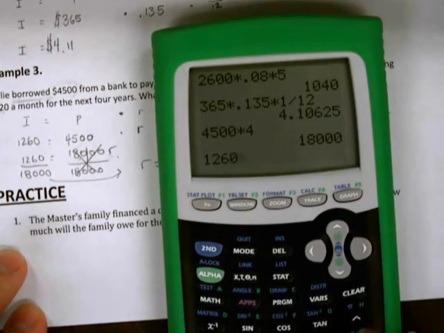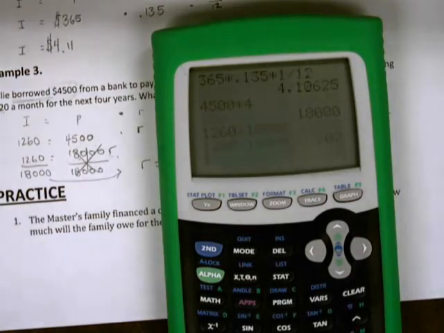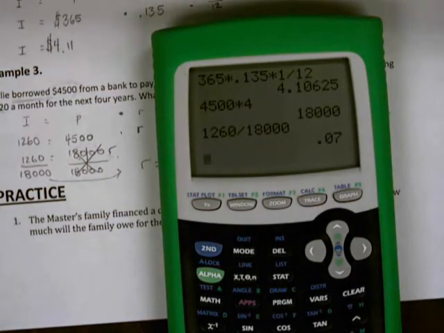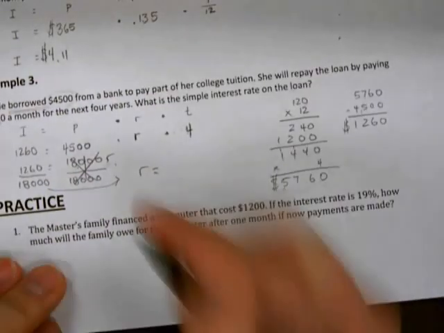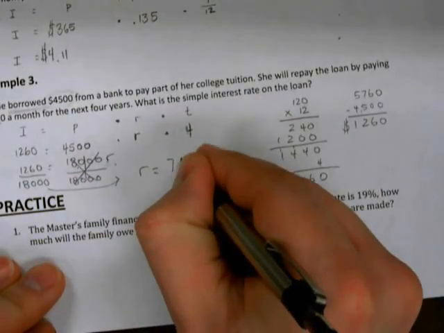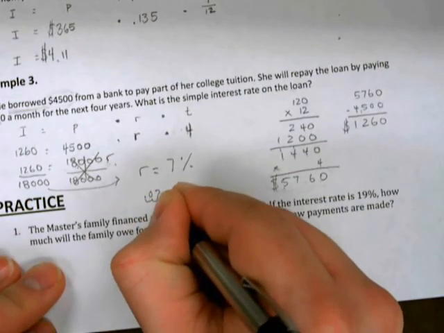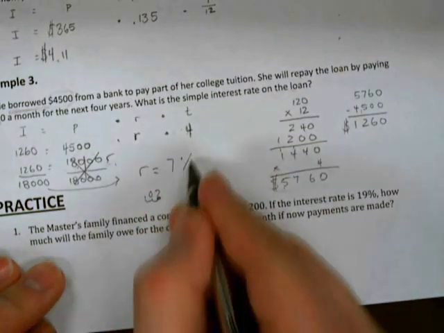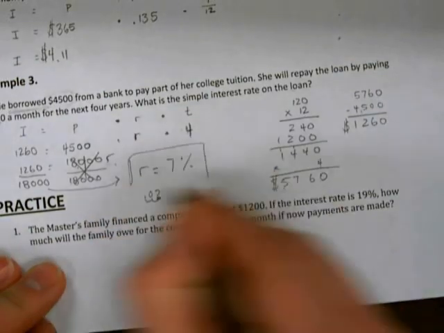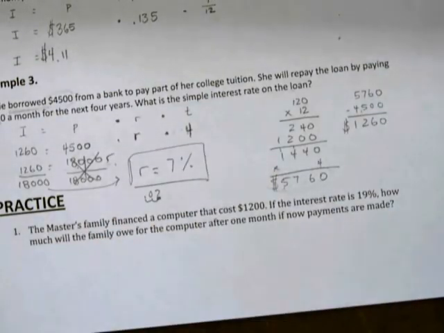1,260 divided by 18,000, which is 0.07. 0.07, or we could call that 7%, because moving the decimal twice to make it a percentage, 0.07 is 7%. So R is 7%. Woo! That was a toughie.